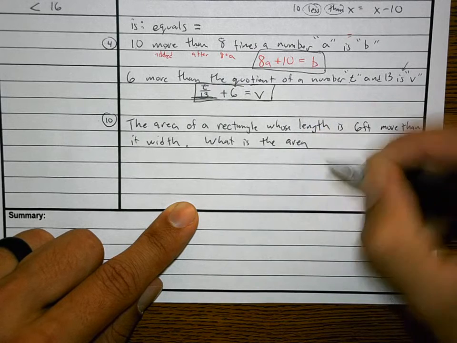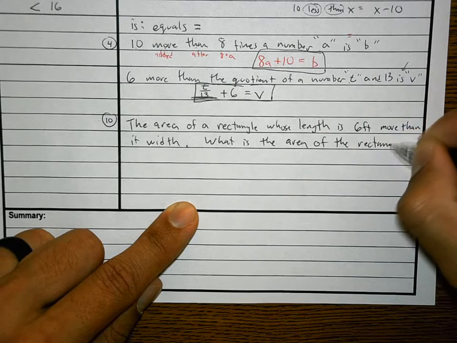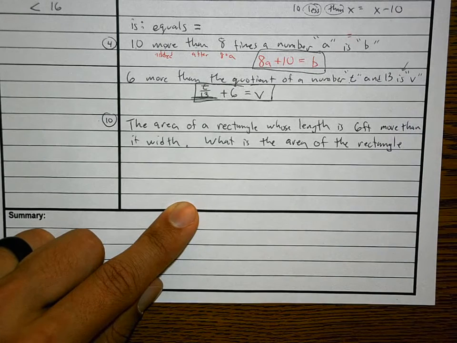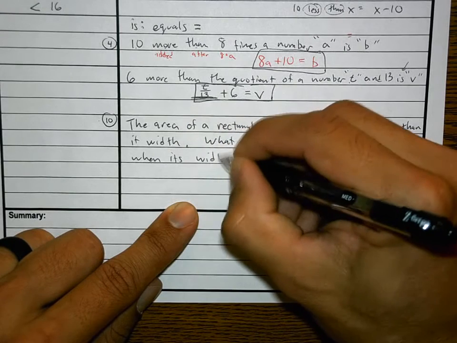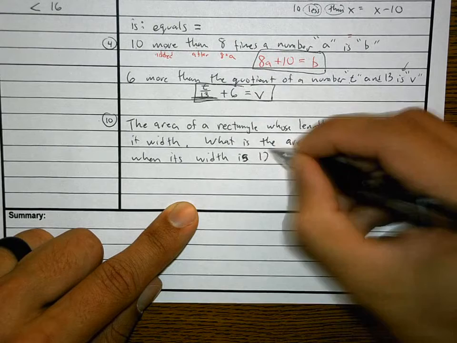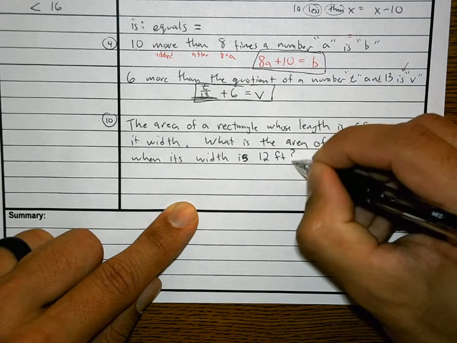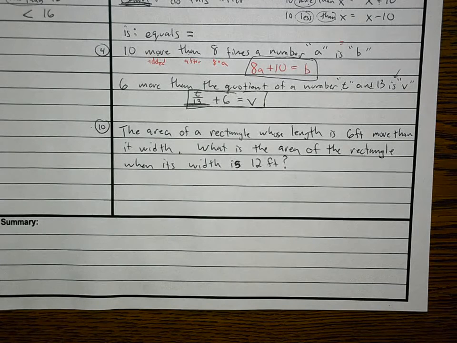The area of the rectangle when its width is 12 feet? The area of a rectangle whose length is 6 feet more than its width. What is the area of the rectangle when its width is 12 feet?